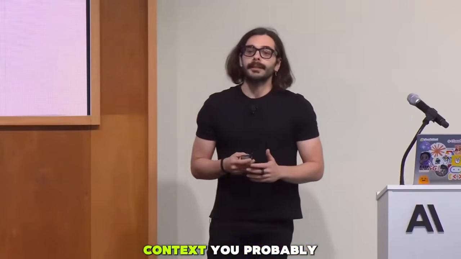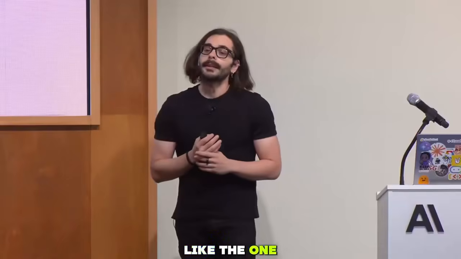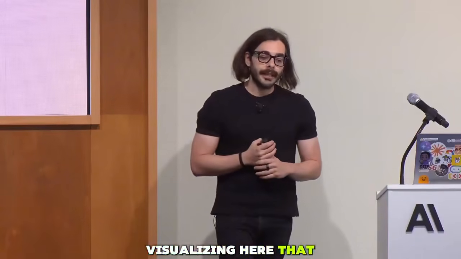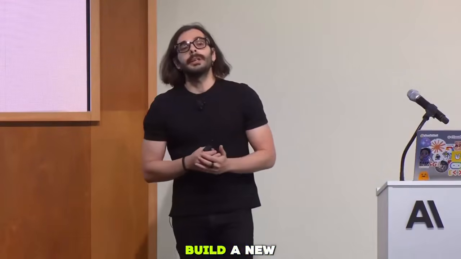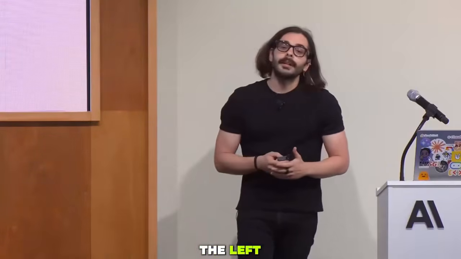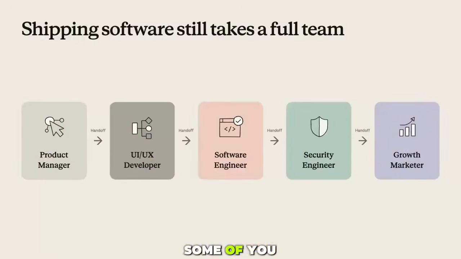In an enterprise context, you probably have a team like the one that we are visualizing here that is engaged to build a new feature or a new product. So starting from the left, you probably have a PM. Some of you in this room are PMs. And the PM might have an idea of how to improve a particular product or how to implement a feature. And starting from this idea, he shares this idea with a UI UX designer, which allows him to design the idea, to visualize the idea.